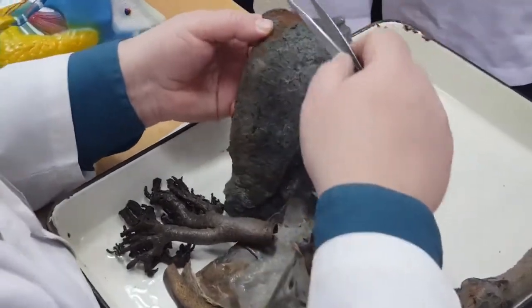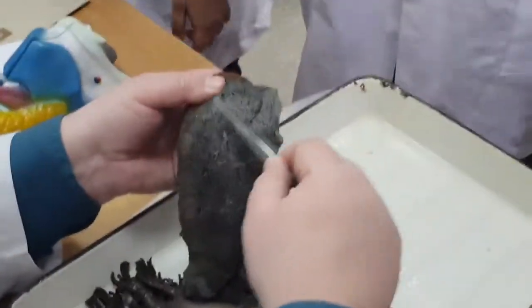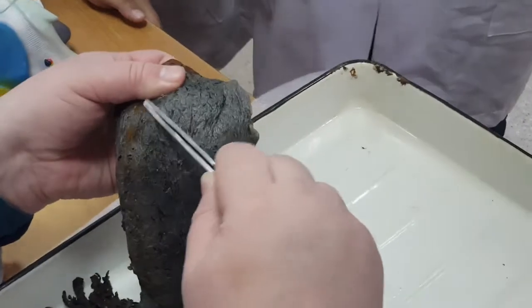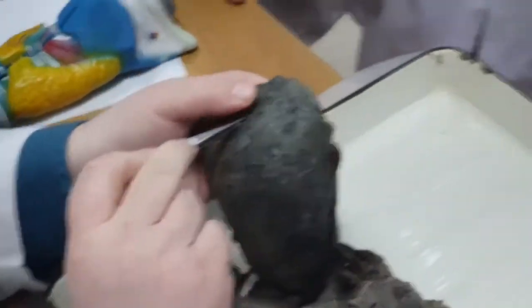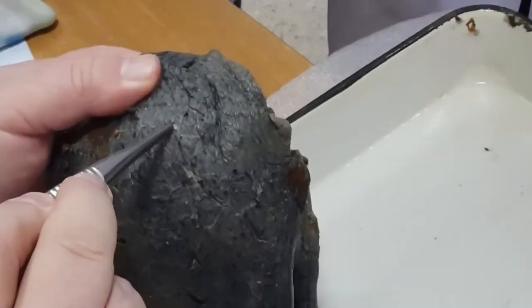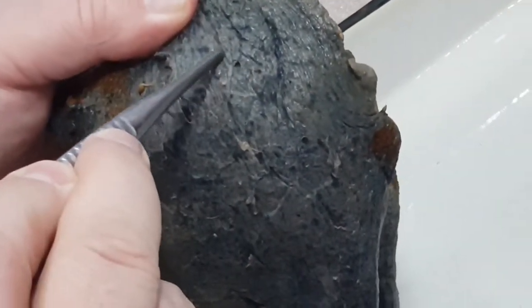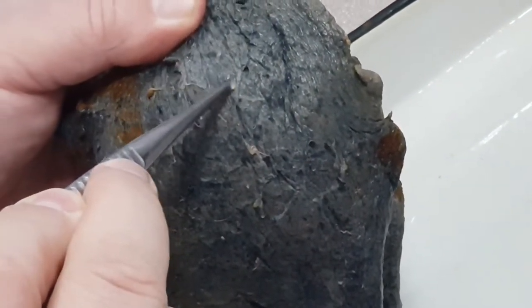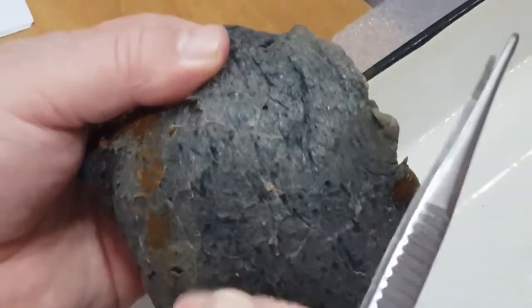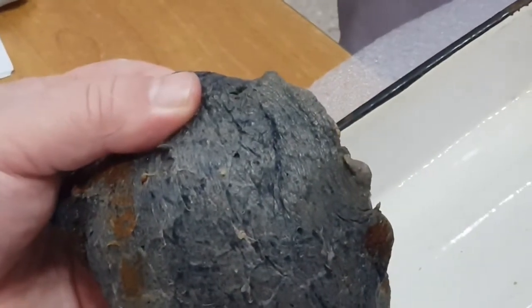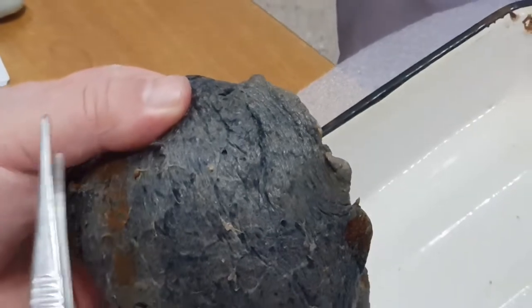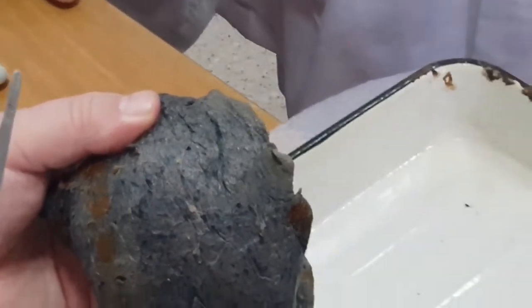Sometimes we can see on the surface of the lung, look here, secondary lobules. This dark border of the lobule is connective tissue which has absorbed dust from the air, for example in the time of smoking.